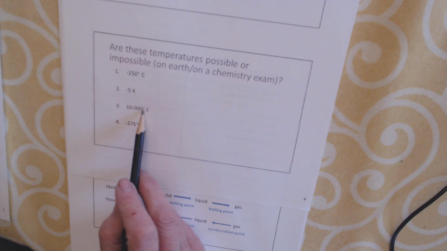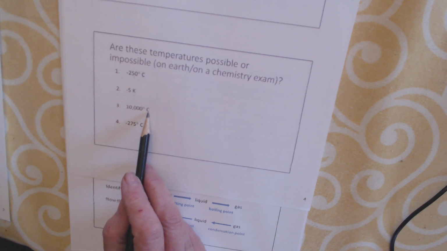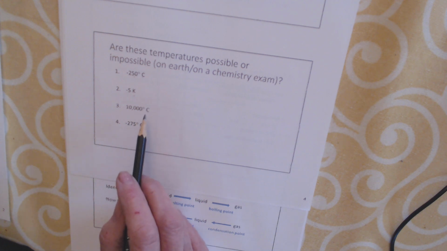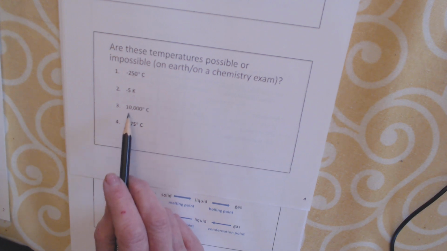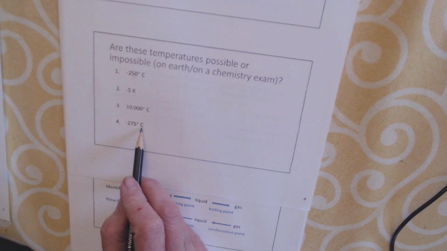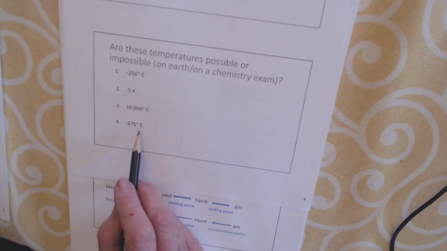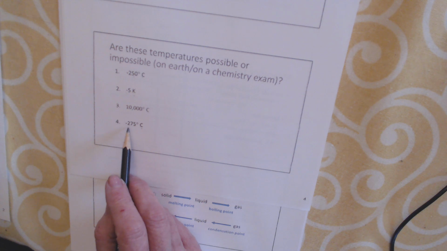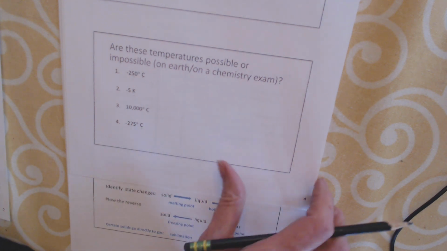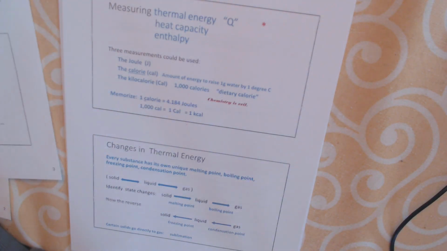All right, next one, 10,000 degrees Celsius. Is that possible? Well, hopefully not on Earth, although it may have been created inside a nuclear reactor or something. That's about the temperature of the surface of the sun. So that's awfully hot, but it is possible. Negative 275 degrees Celsius. Is that possible? The answer is no, it is not. Because if you remember, absolute zero is negative 273 degrees Celsius. So you can't go beyond absolute zero.